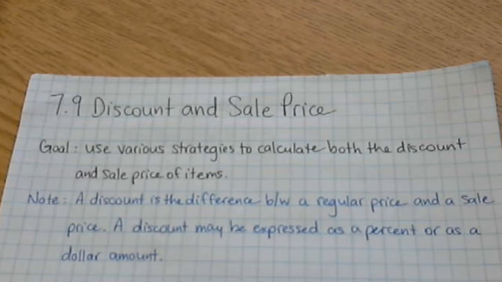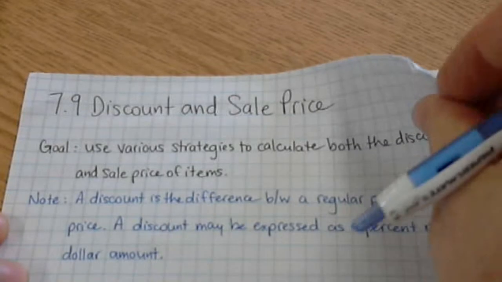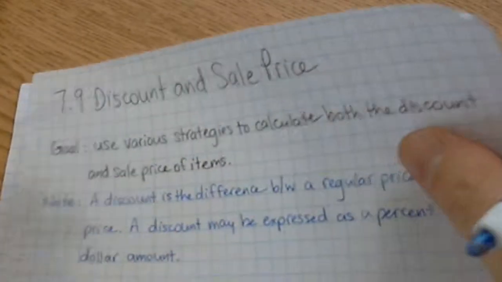What we're going to get a chance to do during our time now is to see a percentage amount and then figure out how much the discount is, and then figure out how much the discount price is. Okay? So, moving on.